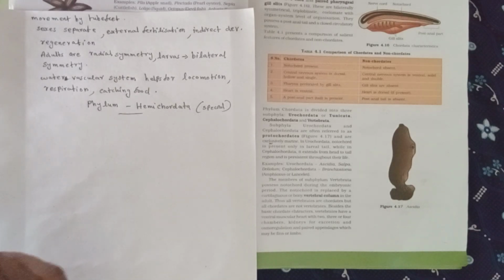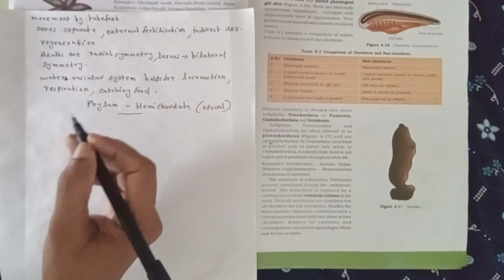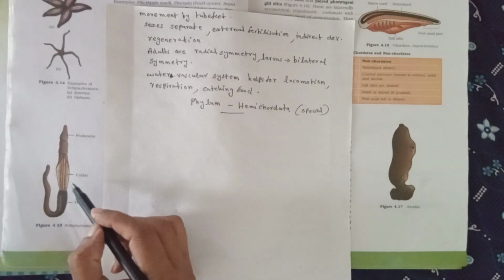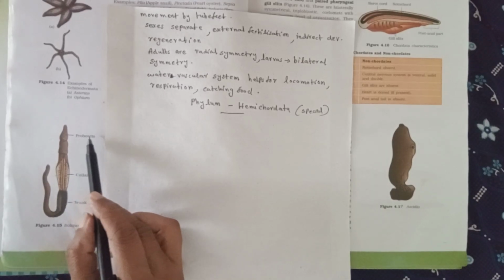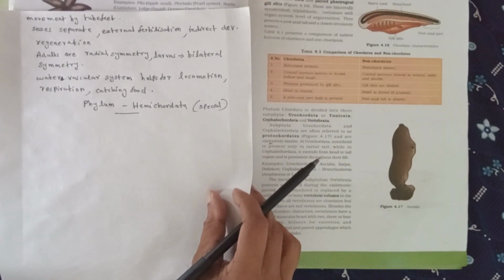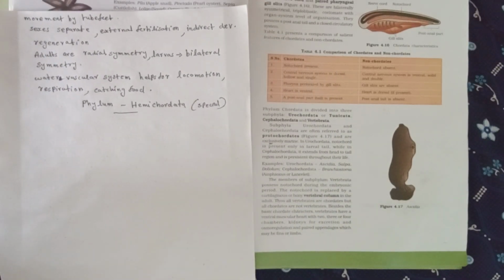They have a rudimentary structure in the collar region. We can see the collar region, trunk and proboscis. This is the collar part. The rudimentary structure in the collar region is called stomochord, a structure similar to the notochord but not the true notochord. A small group of worm-like marine animals are included in phylum Hemichordata.